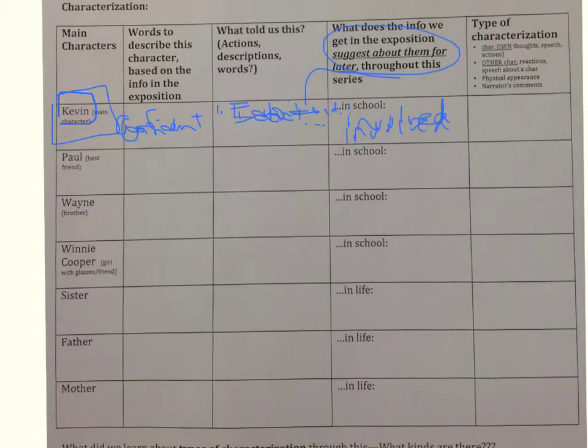So let's look at the way to narrow this down. Character's own thoughts, speech, or actions. Possibly, yes, because he's talking about himself. Or is it another character's? No one else is saying, I don't mind. We know it's him saying about himself. It definitely has something about his physical appearance. But the last one I want you to think about is the narrator's comments.